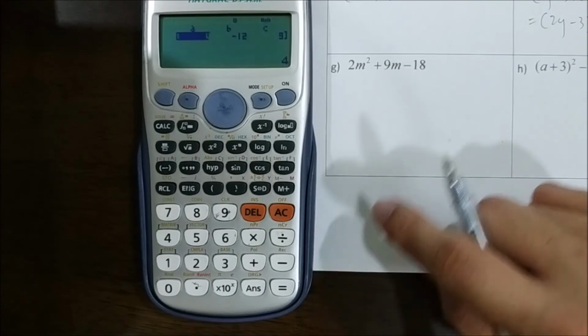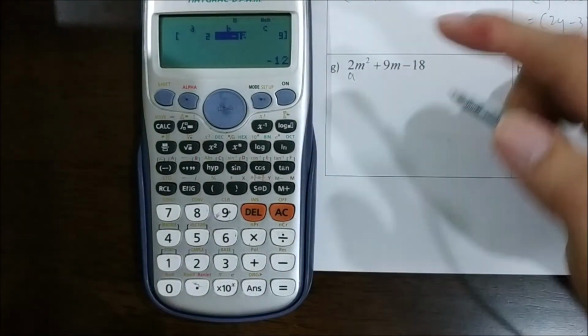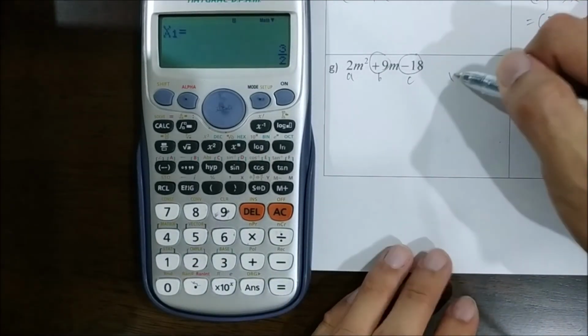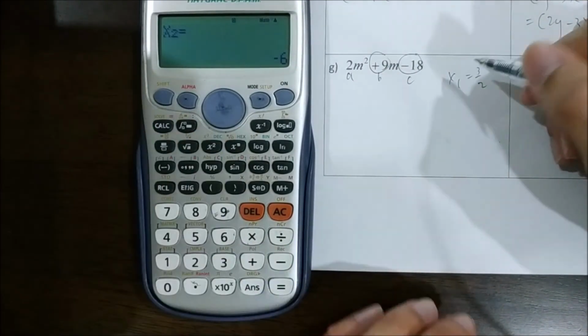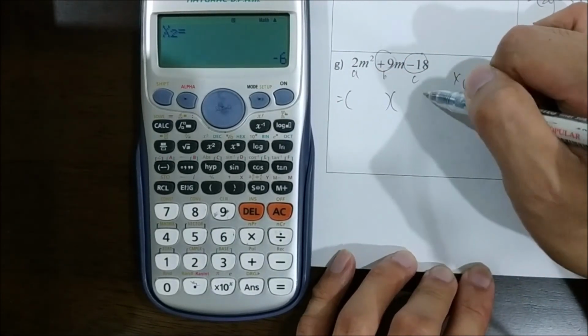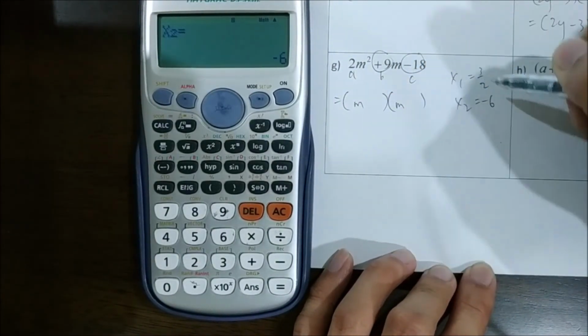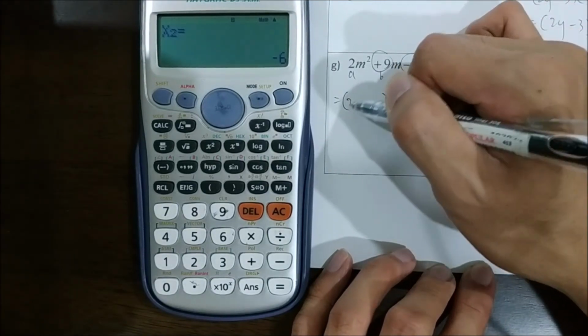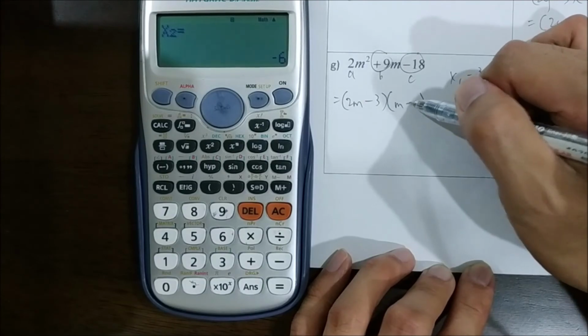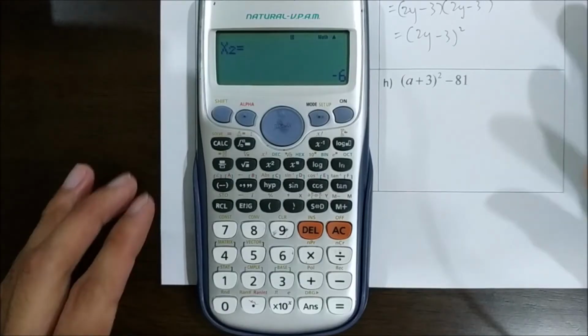Reset. A is 2. You get x1 equals to 3 over 2, x2 equals to negative 6. So m is the unknown. 3 over 2, so the 2 here, 3 here. Positive becomes negative. Negative 6 becomes positive 6.